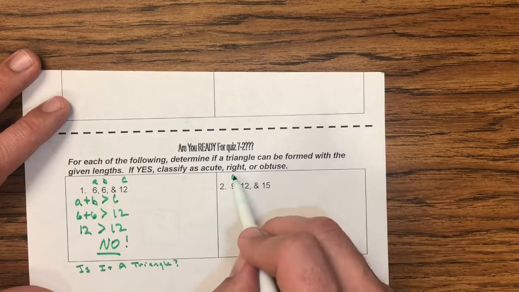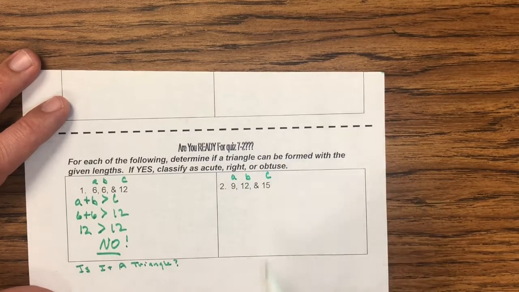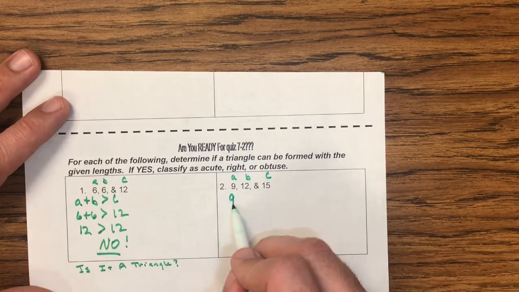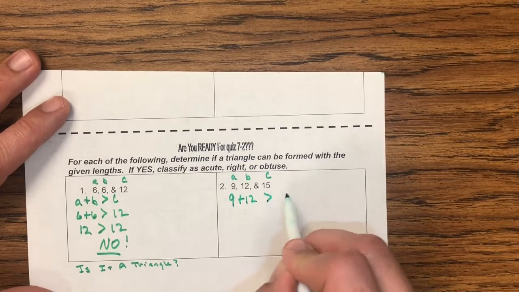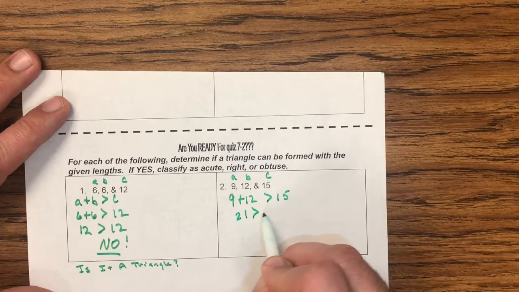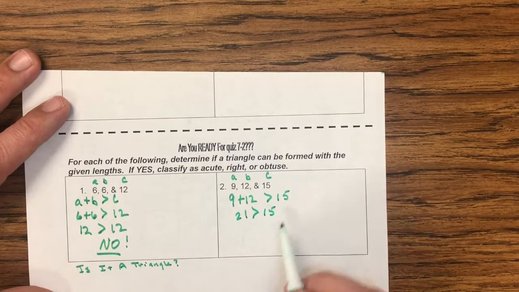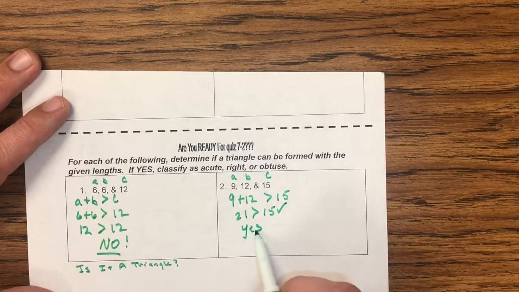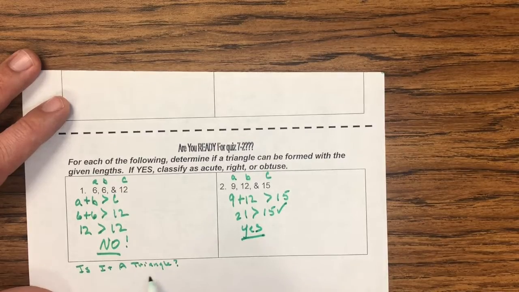If we look over here, our A and our B, 15 is the C. 9 plus 12, is that greater than 15? 9 plus 12 is 21. Is that greater than 15? Yes. This is a triangle.